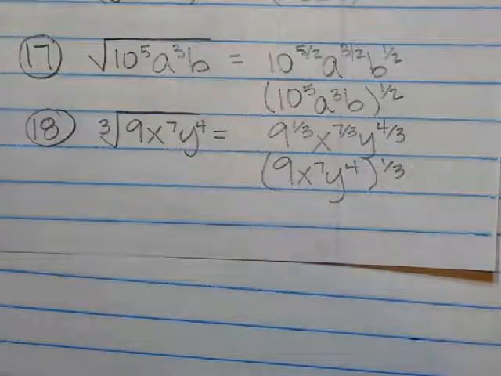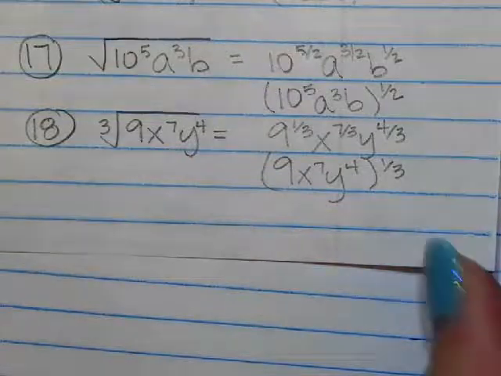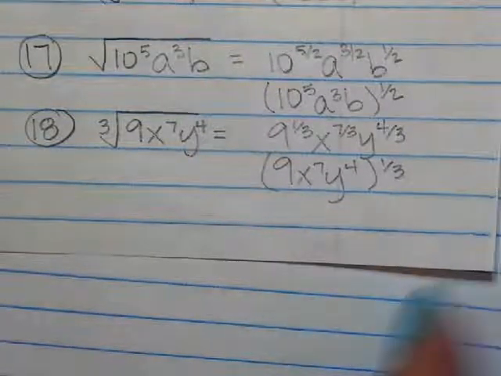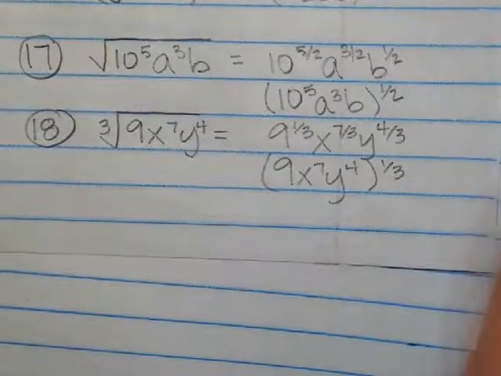Okay, we got some more examples. We got a new set of directions. Can we do one more? We're going to do number 19, but we got new directions before 19.